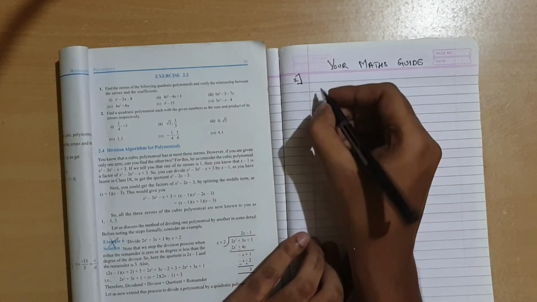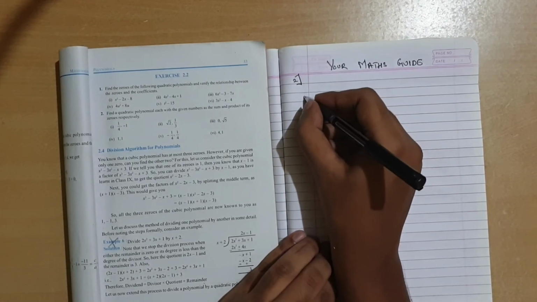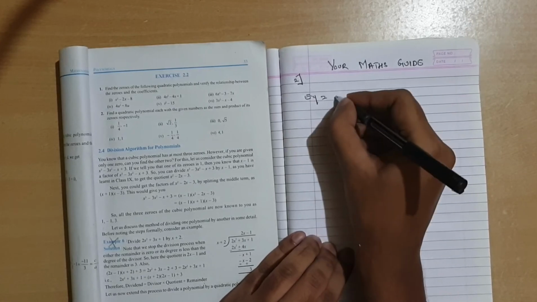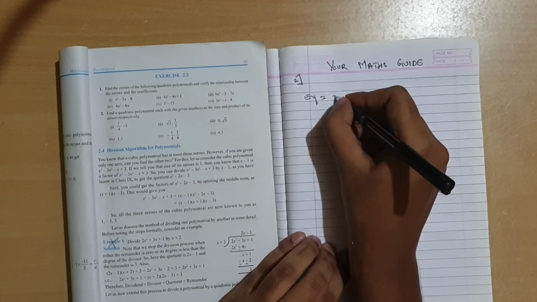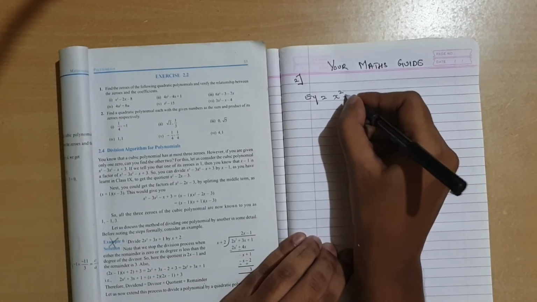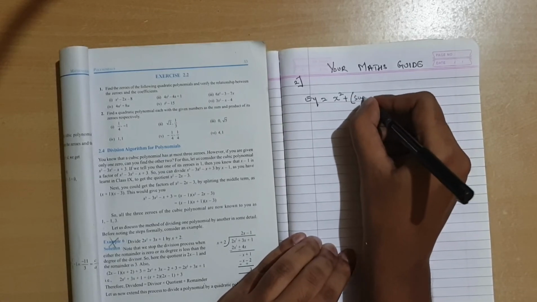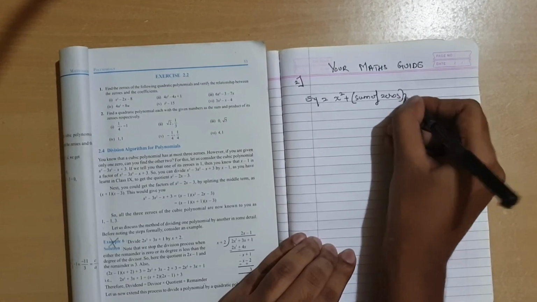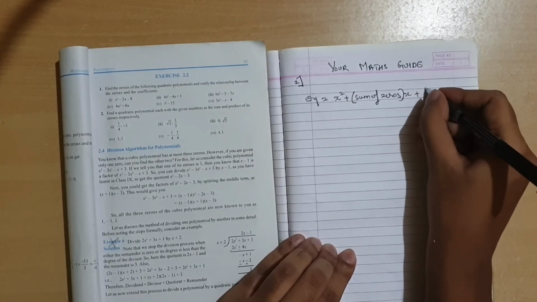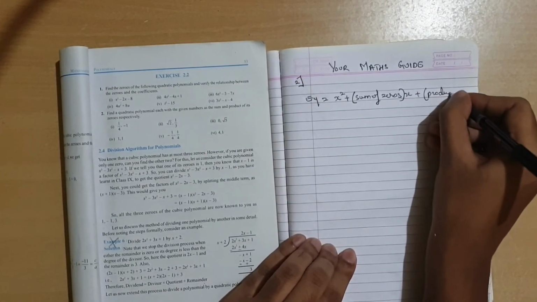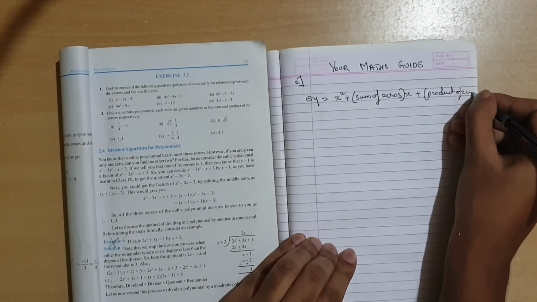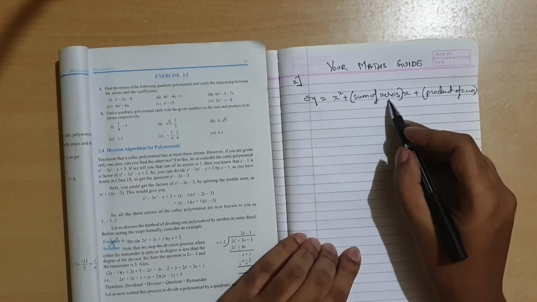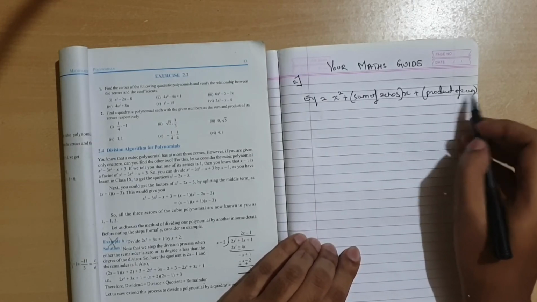There's a formula for this, to form a quadratic equation: x square plus sum of zeros x plus product of zeros. It is that simple, guys. You just have to put the sum of zeros into x and the product of zeros.